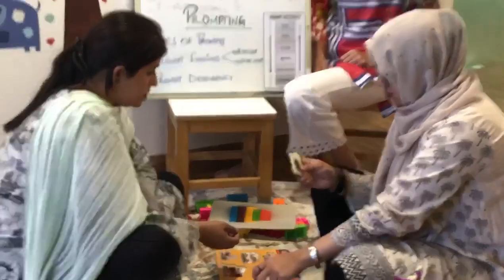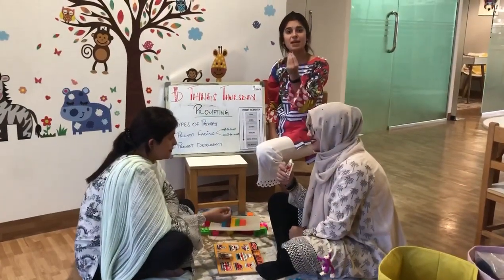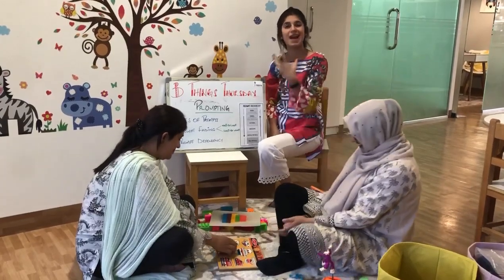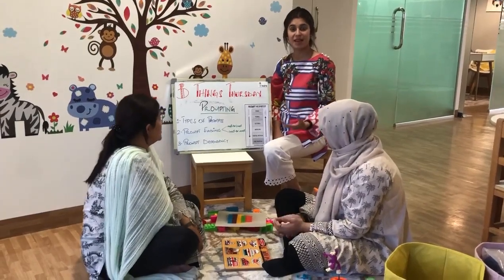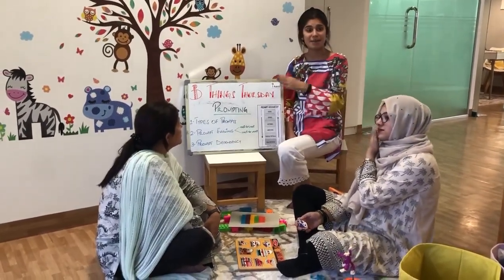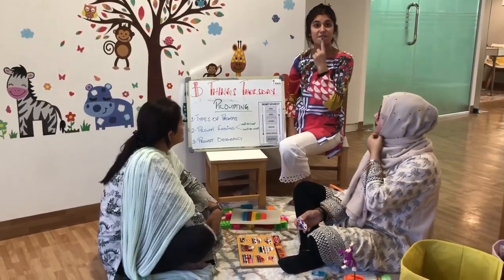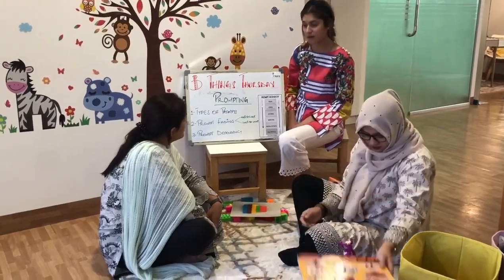So over here, as you can see, the verbal prompt is whereby the therapist is verbally prompting the child to say the item name, and then the child is responding to the therapist by saying the item name. That is called a verbal prompt. The child has to listen and respond by imitating what the therapist was saying verbally. Okay, the next prompt we're going to talk about is called a visual prompt.